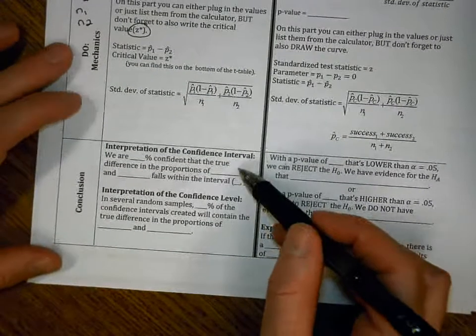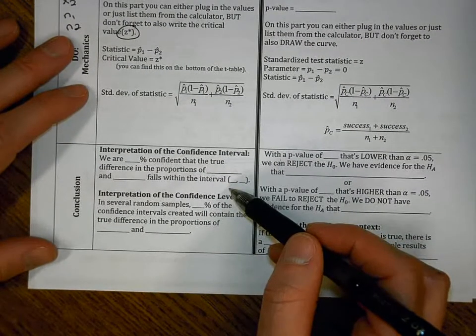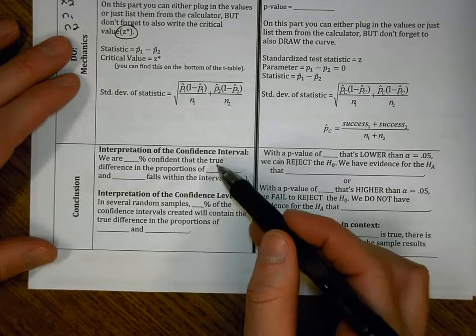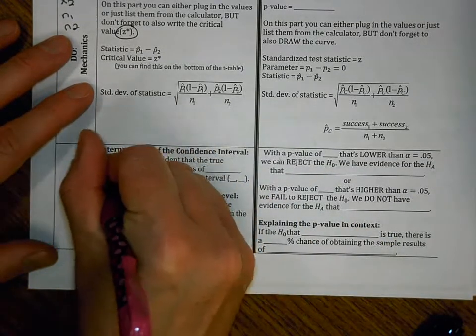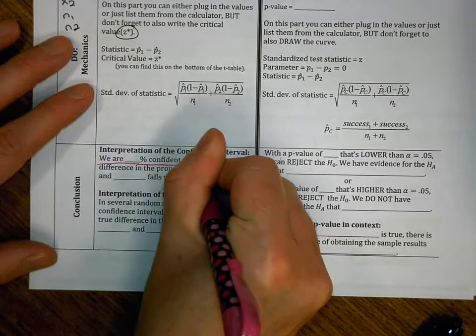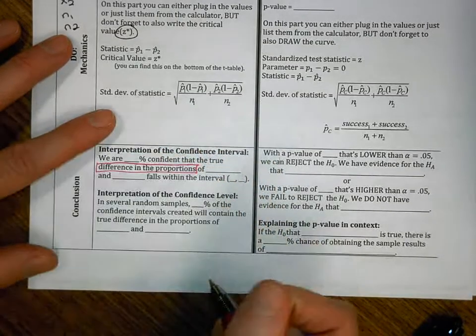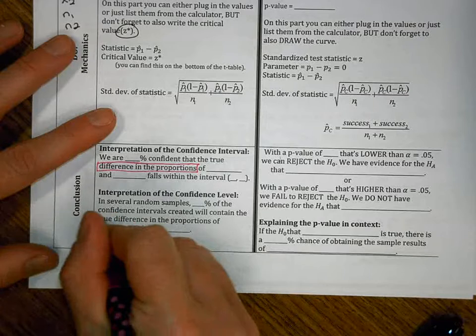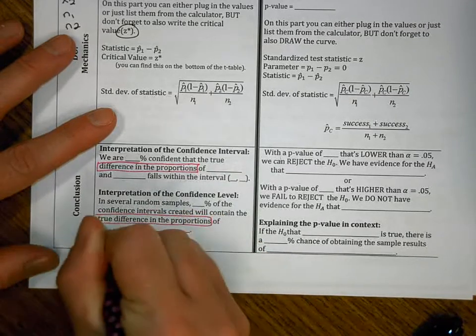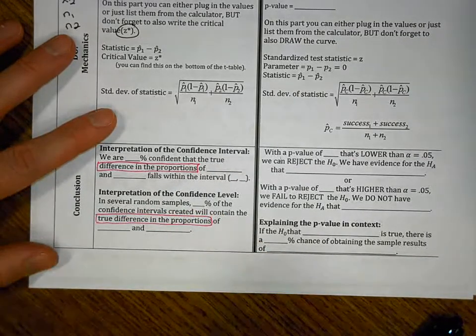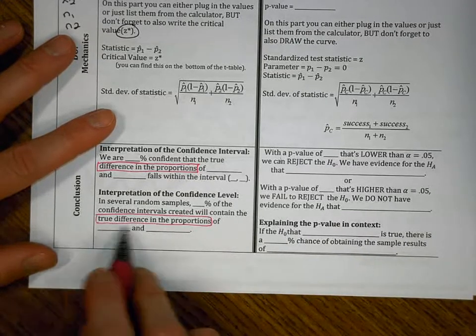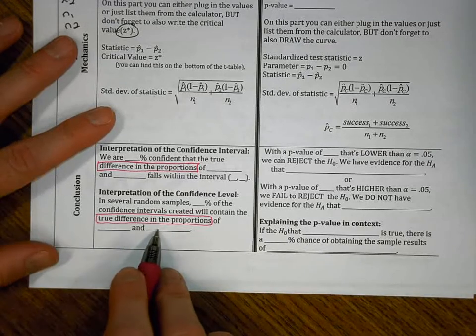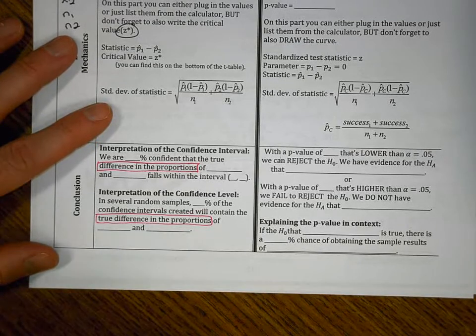Interpretation of the confidence interval is down here, very similar to what it was before. It says we are blank % confident that the true difference, here's the key change, is that we're talking about the difference in their proportions. Same thing with the interpretation, that the true difference in the proportions will fall between, and this is of girls that like blue and boys that like blue, because you have 2 different samples.